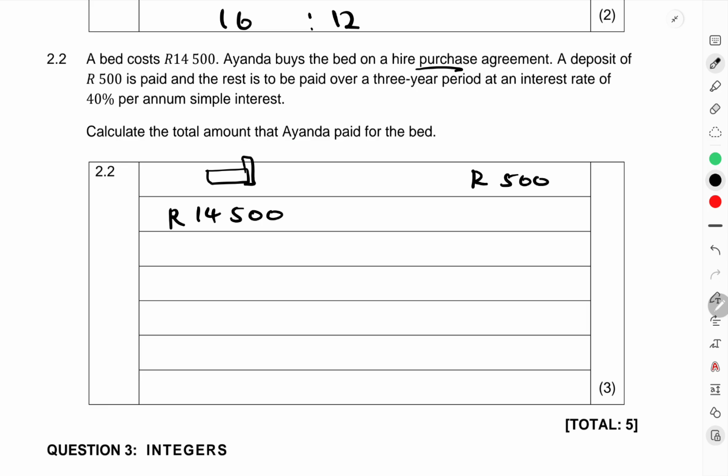If Ayanda had 14,500 cash, the total amount that she was going to pay would have been 14,500. But then she did not have this 14,500 cash, but she paid it as a hire purchase agreement, meaning the amount of money that she's going to pay for the bed will automatically be more than 14,500. And how do we find that amount? So we are going to look for the total amount that she's going to pay for the bed. The first amount is 500 plus. Now, if she paid 500, how much is left? Meaning 14,500 minus 500. The amount of money that is left is 14,000.